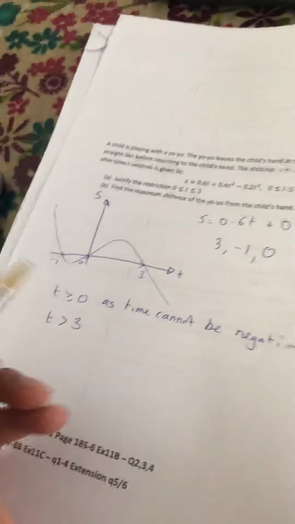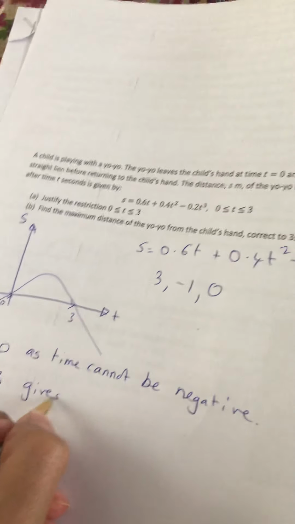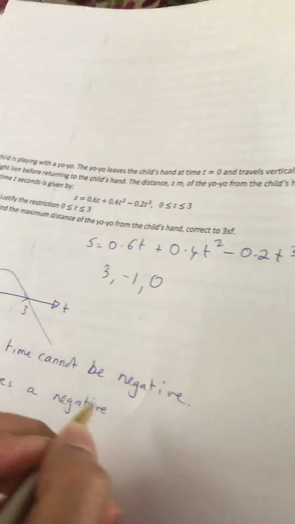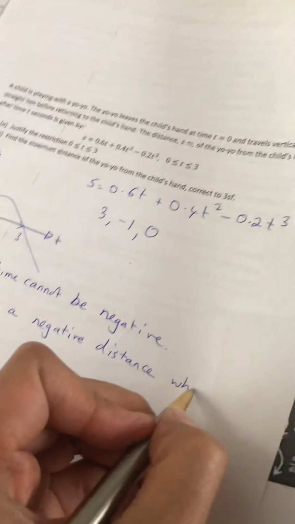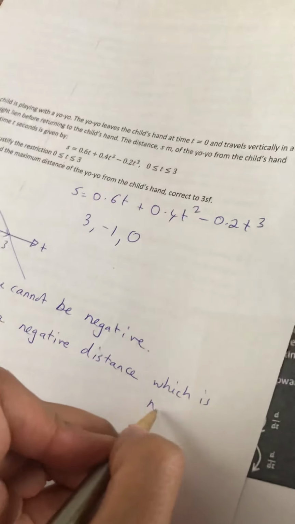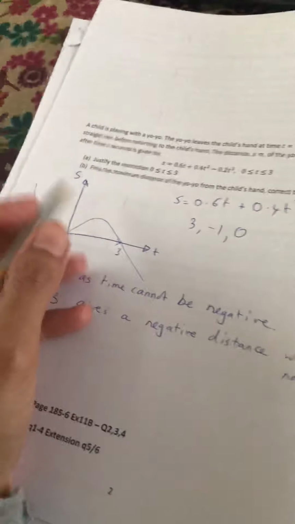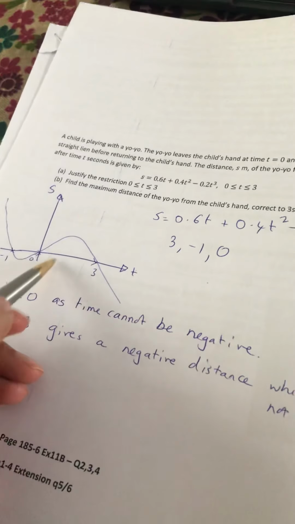So t bigger than 3 gives a negative distance, which again is not possible. So that means that this is only valid when t is between 0 and 3.